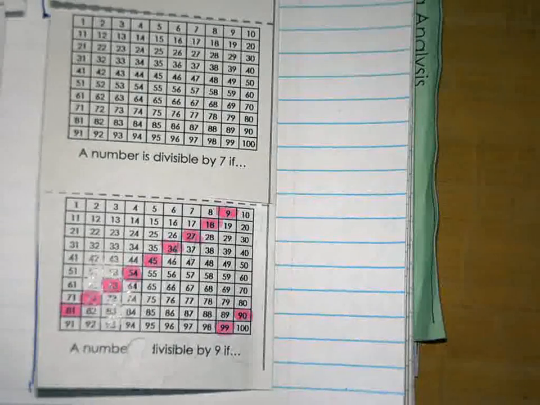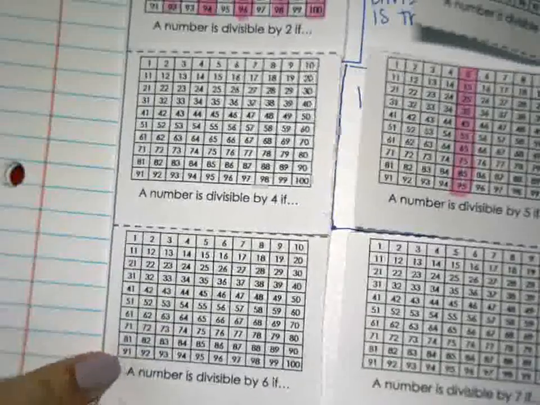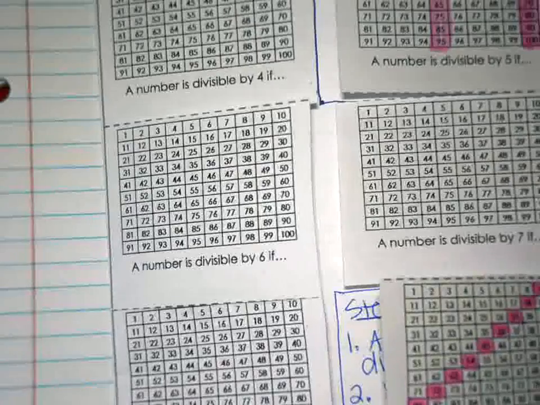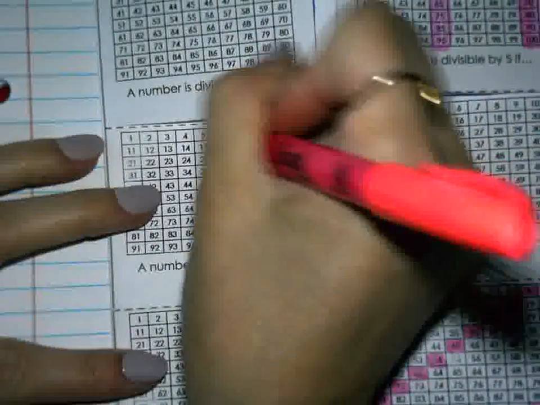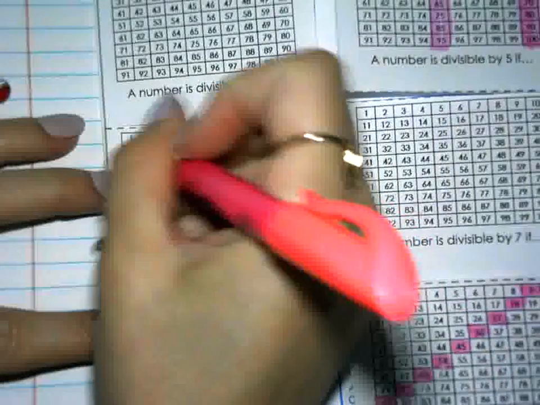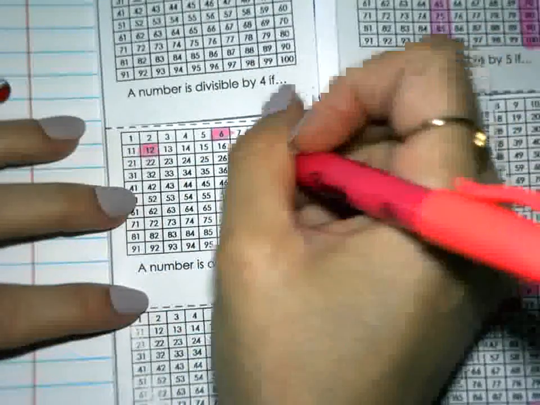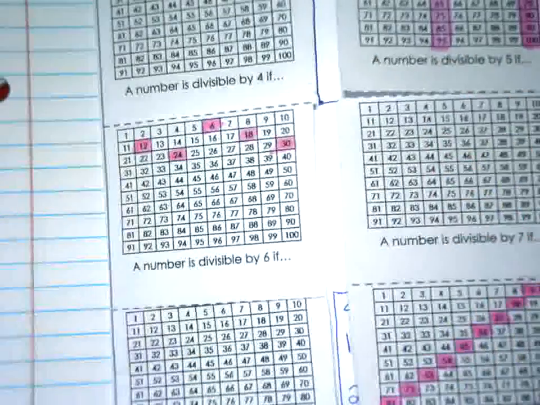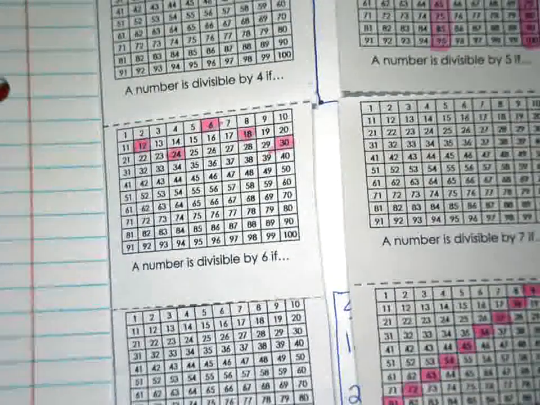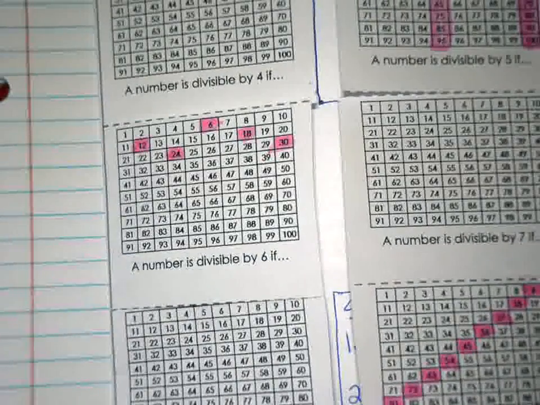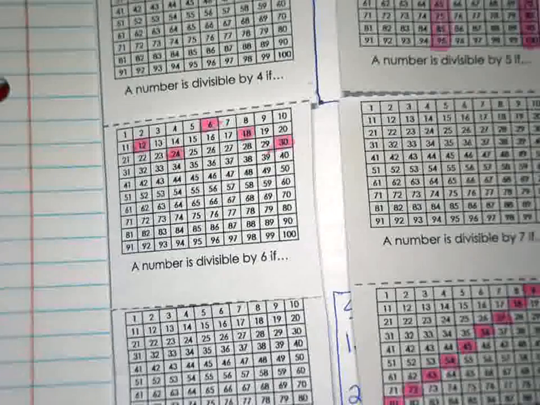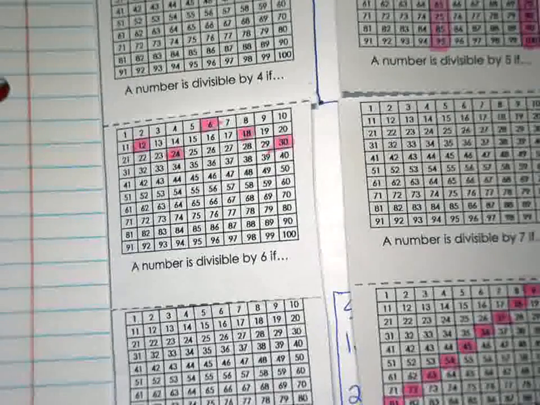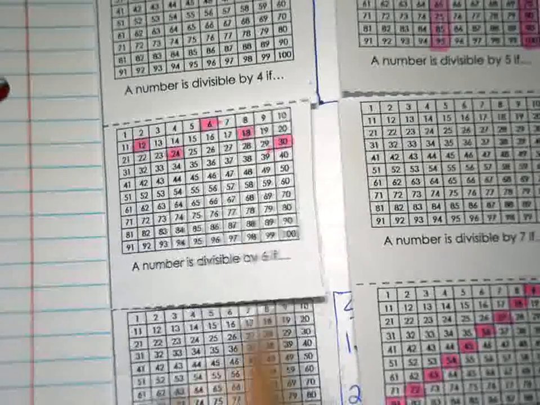Then our next rule that we're going to talk about is our 6 rule. So a number is divisible by 6 if... So I'll highlight all the 6s. We've got 6, 12, 18, 24, 30, and then I'm going to have you guys finish that for homework. Finish the highlighting, count by 6. You guys can do it. So 6 is probably the hardest one, because with 3 and 9 you just had to do one thing, where 6 has a little bit more steps to it.